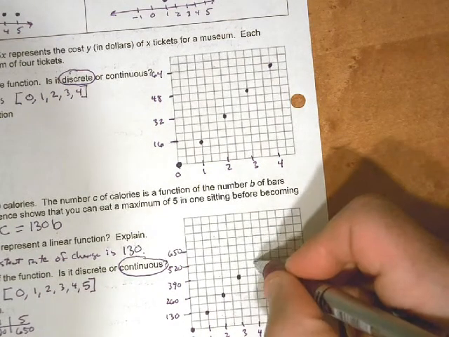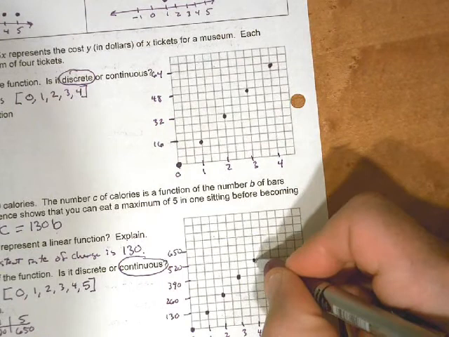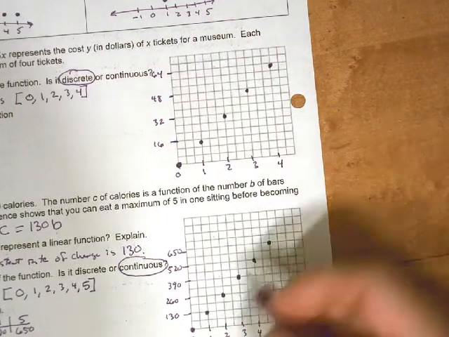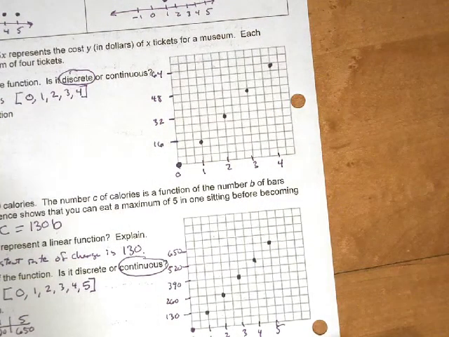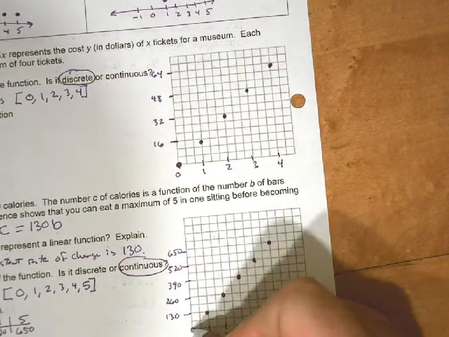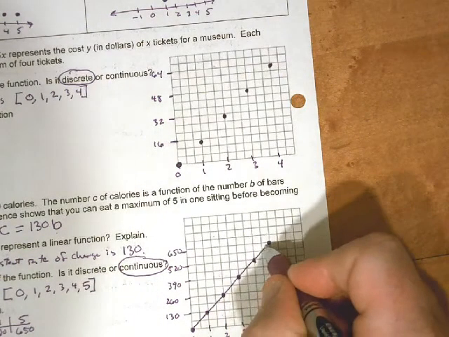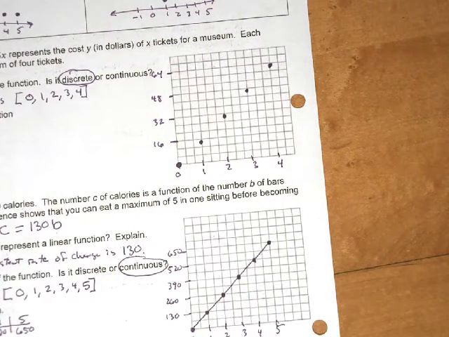Obviously, if we eat 0, that's 0. Plotting our points, if we eat 1, that's 130. If we eat 2, that's 260. 3, 390. So these are all falling on the intersections. 4, 520, and 5, 650. Considering it is continuous, we get all the points in between.